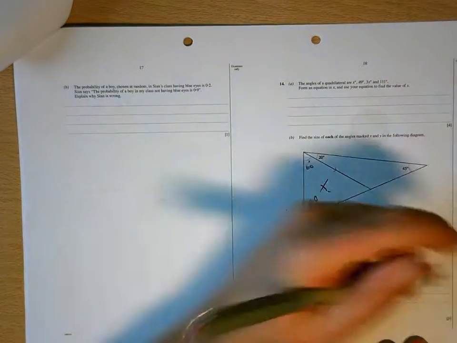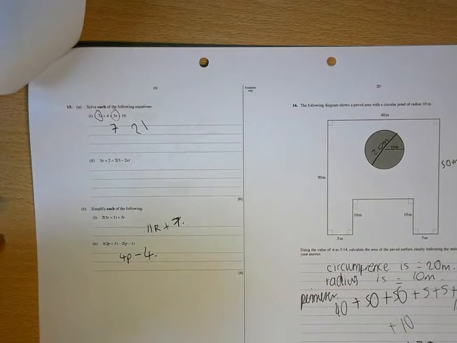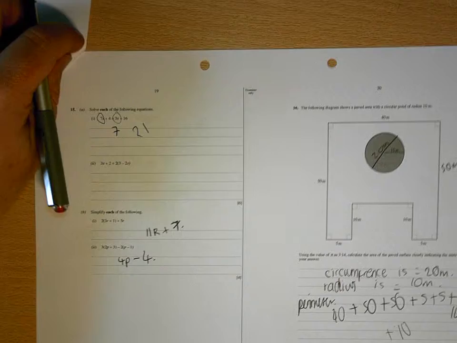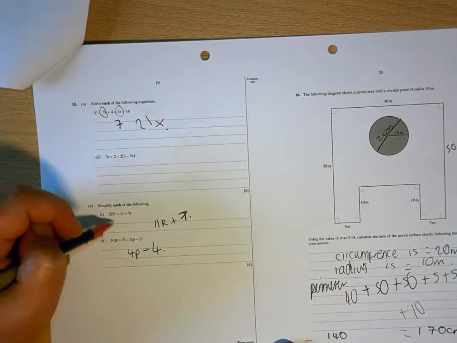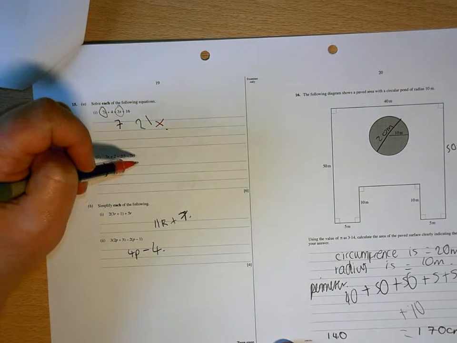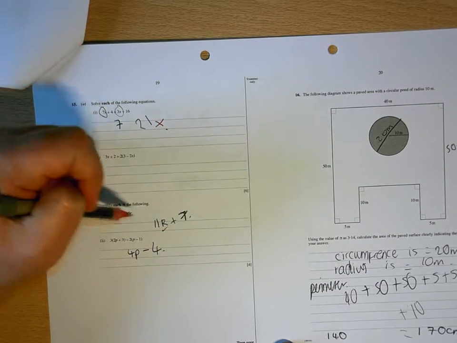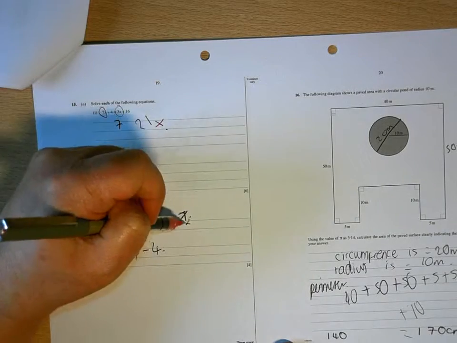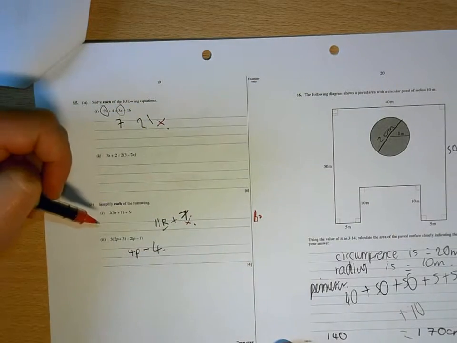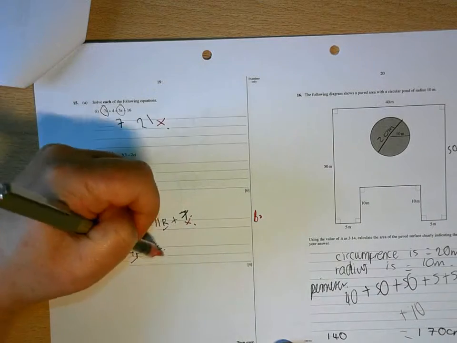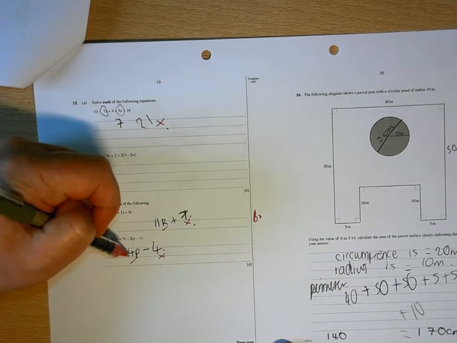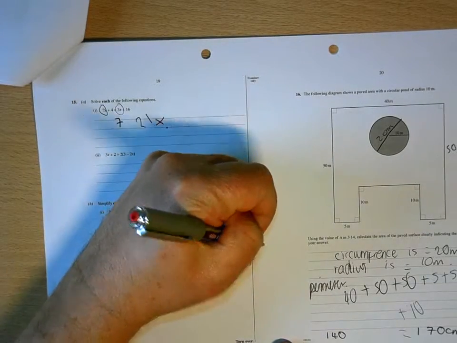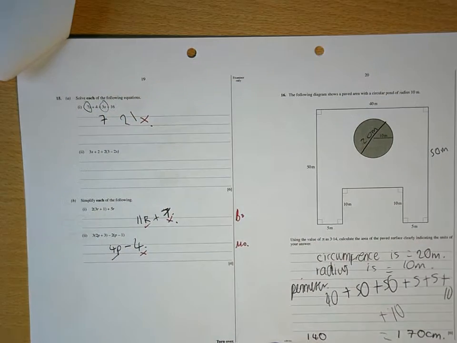That's wrong. And you need to do some practice here with your equations, so we'll do some of that for certain. 11R is right, but it isn't plus 7, it's plus 2. And 4P is right, but that's wrong, and you haven't shown me any workings out, how you've gone from there to that, so you're not going to get any marks for that either.